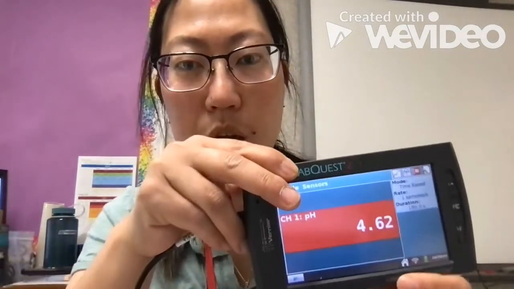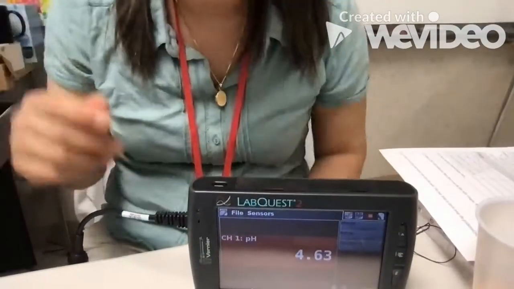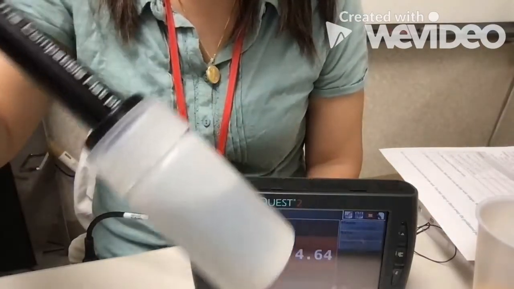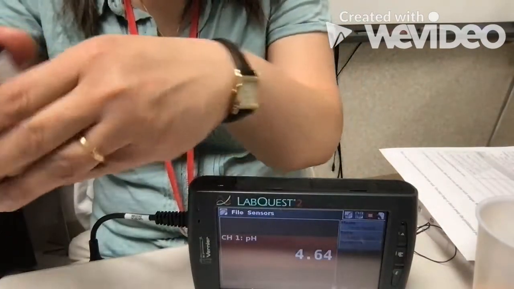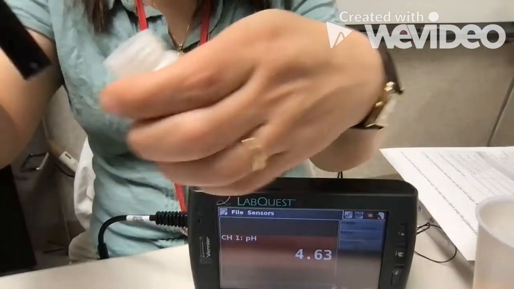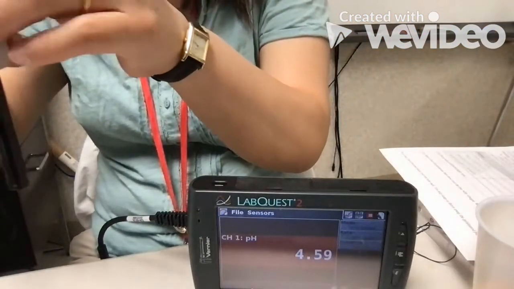The next part is testing pH with a meter. Okay, so now we're going to test the same solutions with a pH meter, and I have the pH meter right here. That's showing the pH. Let's see if I can get that showing. Okay, and the actual meter looks like this. It's a probe, and right now it's in some solution. I can take that out. Okay, and so it's a probe like this, and we just put it into a solution.